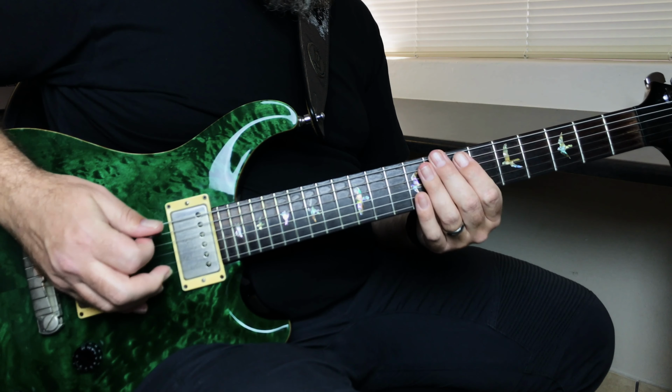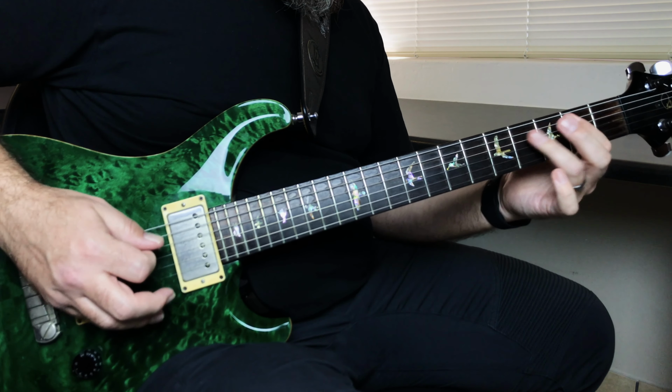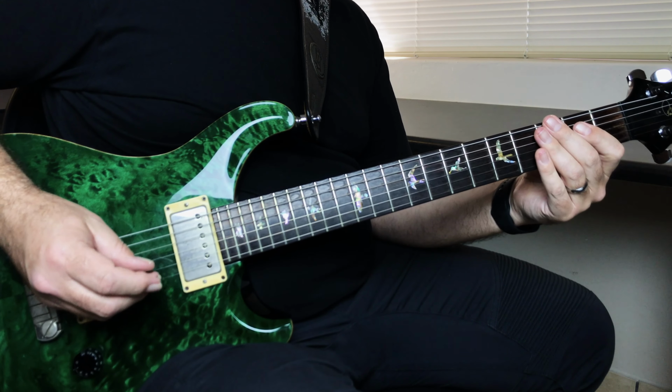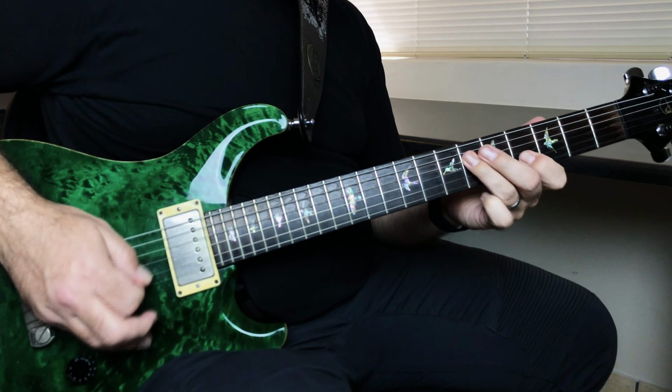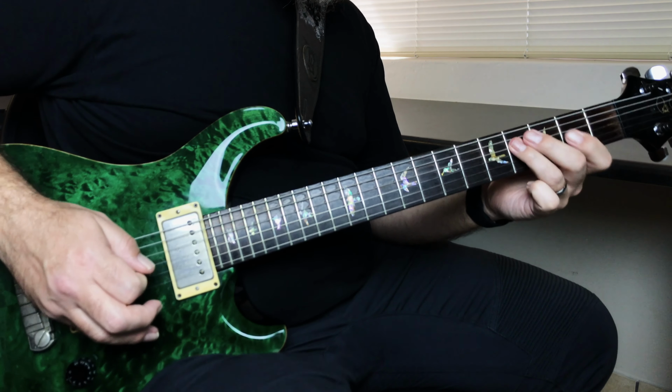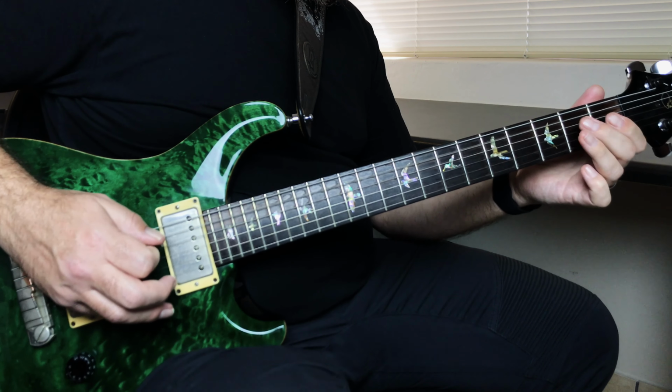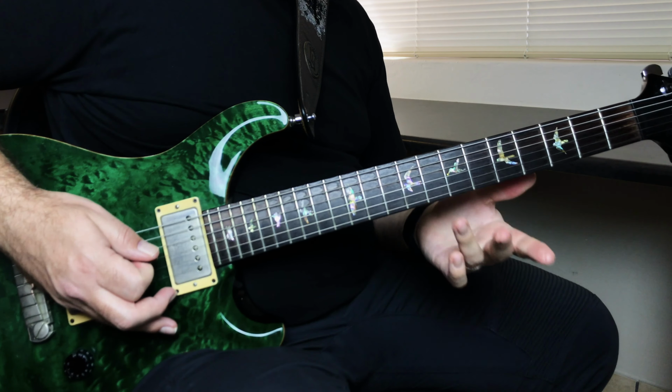So that's quite simple. I've just taken open triads. Then I added this rhythm. I also had this one.